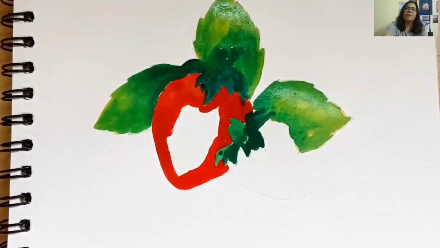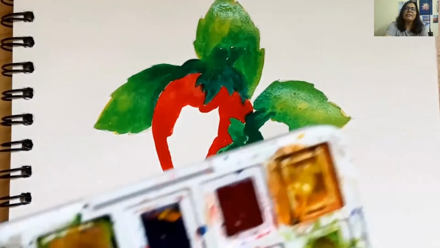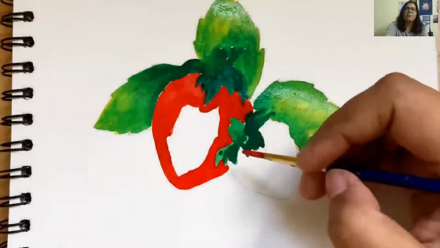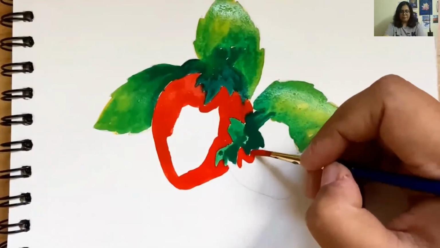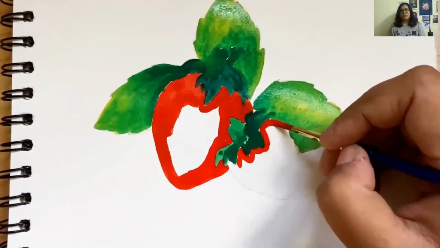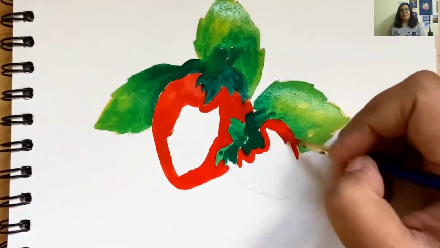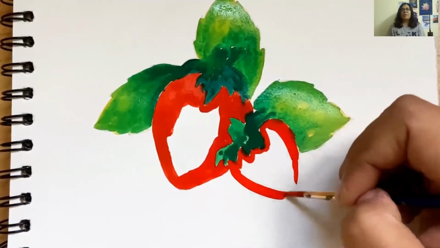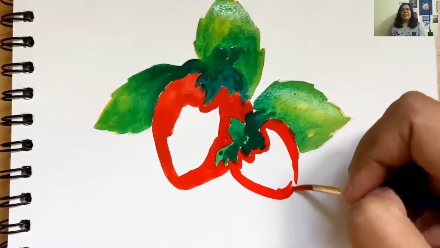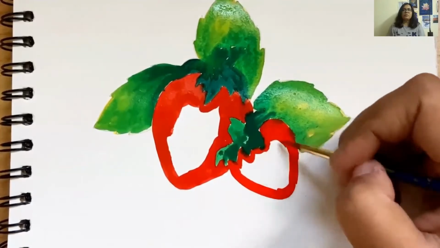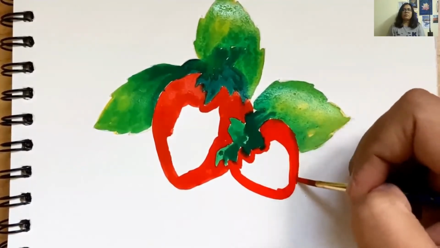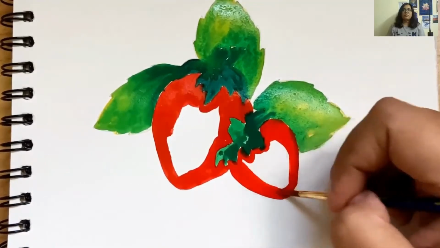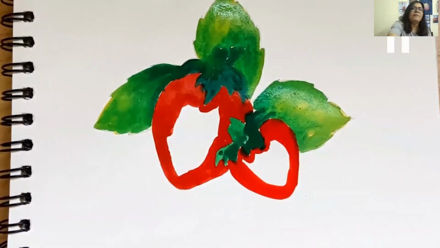Same thing for the second strawberry also. We will not apply any color in the center of the strawberry. Nicely load up your brush and apply the color all around it. See, same thing. Anybody who has missed the first strawberry, you can just see we are applying the color all around the strawberry's border. Okay, we are not applying any color in the center. Everybody complete it till here. Everybody first get the borders done.